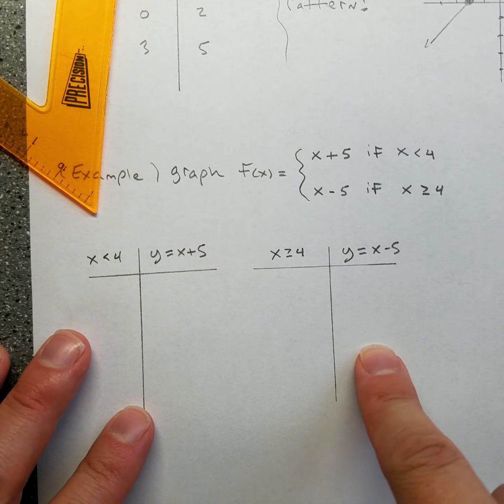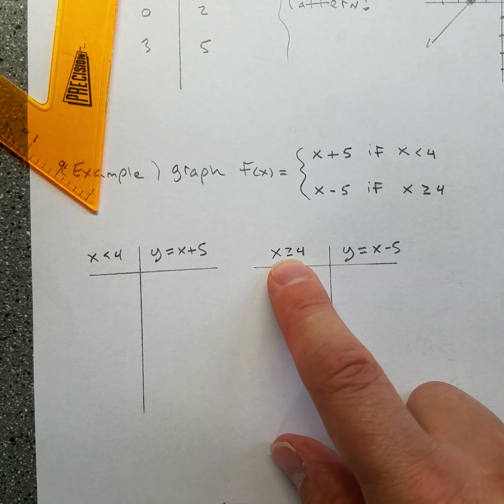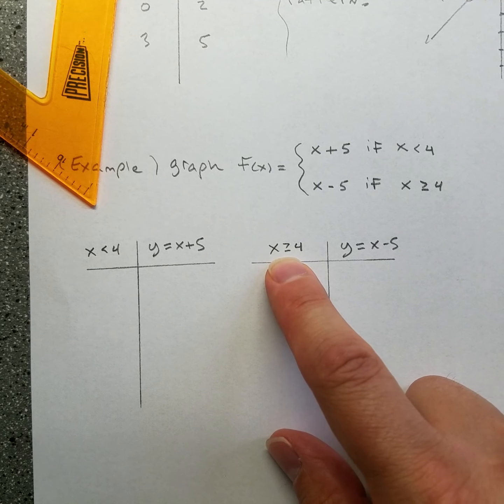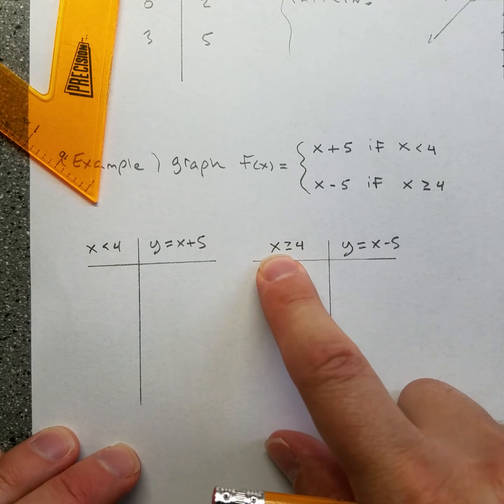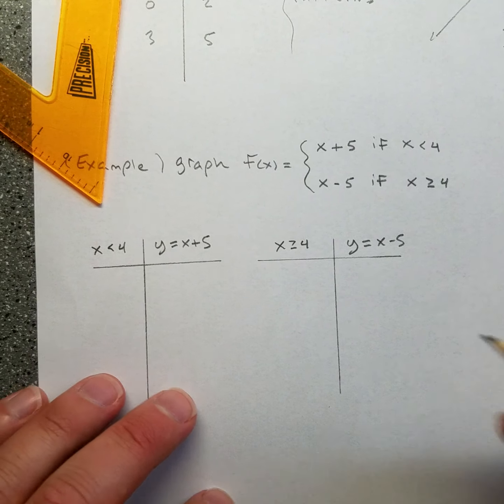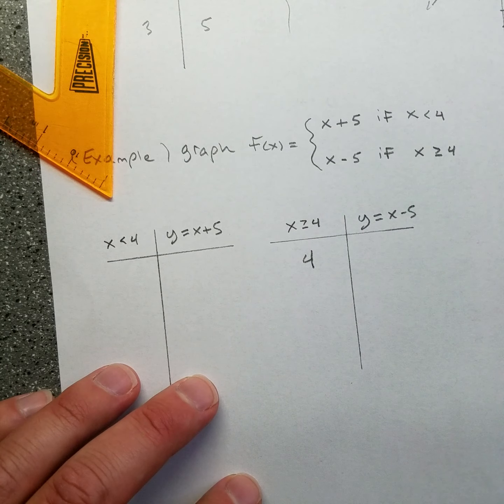If you had to fill this chart out and you had to follow those instructions and let x be greater than or equal to 4, what's the first number you think you choose? It says x can be 4 or bigger. X is greater than or equal to 4. 4 would be the first one I'd choose. It's the first one that's allowed.